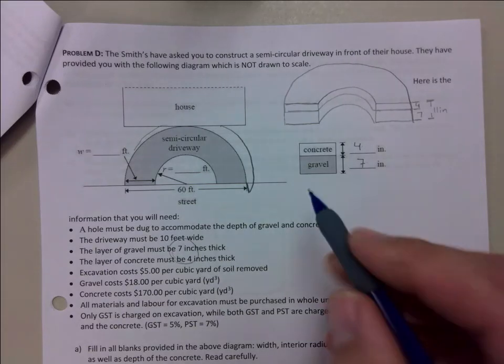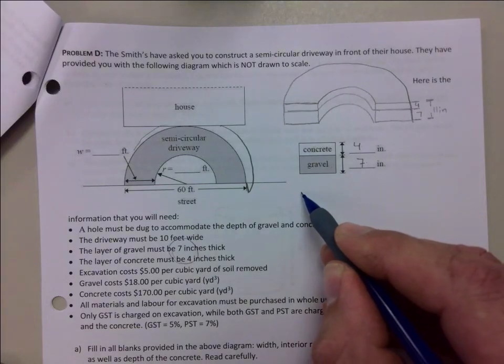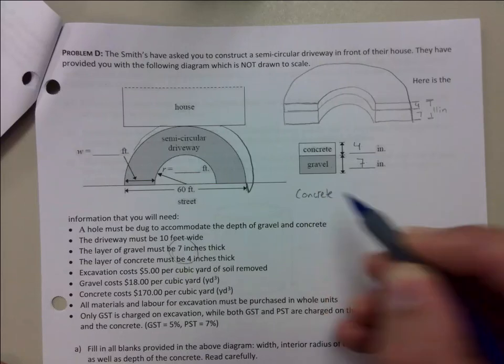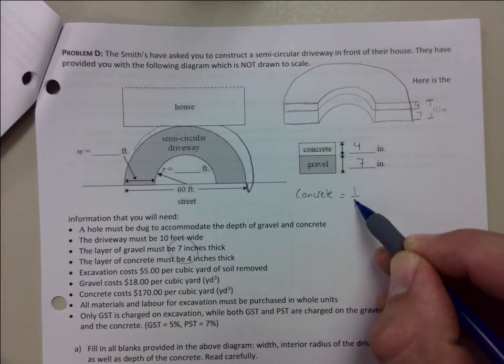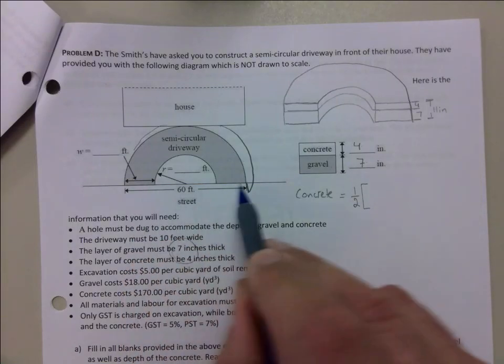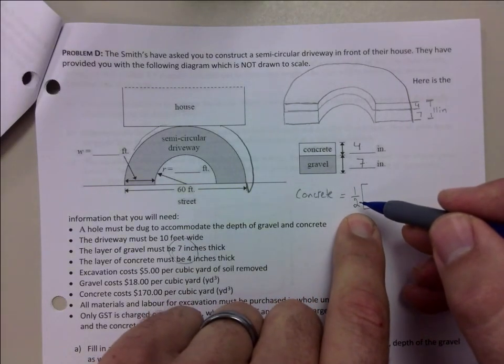So I'm going to do this. We're going to do the math on the next page, but for the concrete part, because I need to know how much it's going to cost to do concrete, I'm going to do half. Why half, Mr. Dirksen? Because this is half of a cylinder, right? It's cut. I worry about the half later.